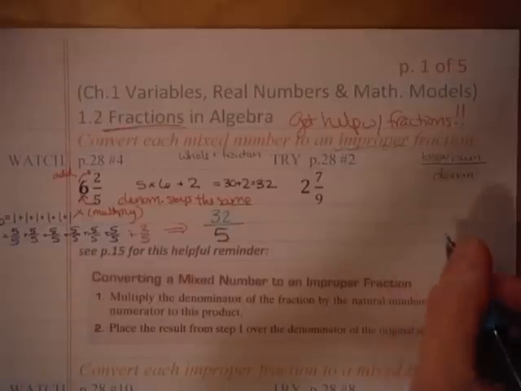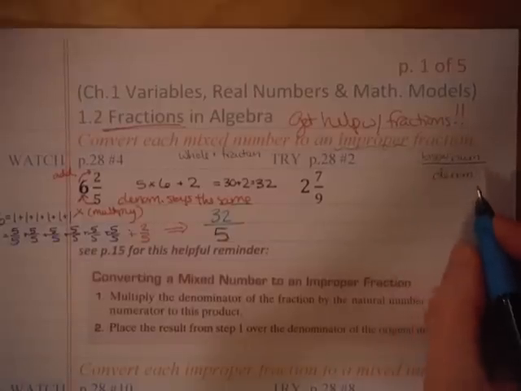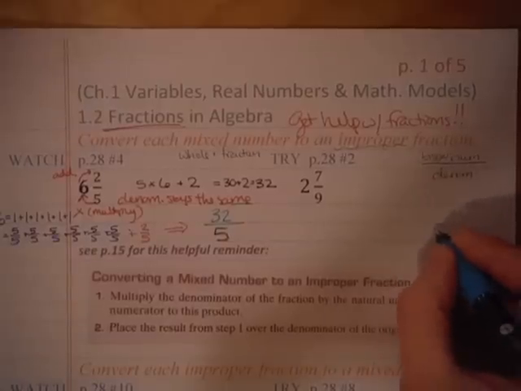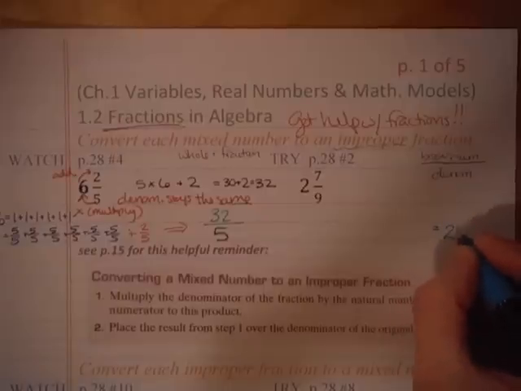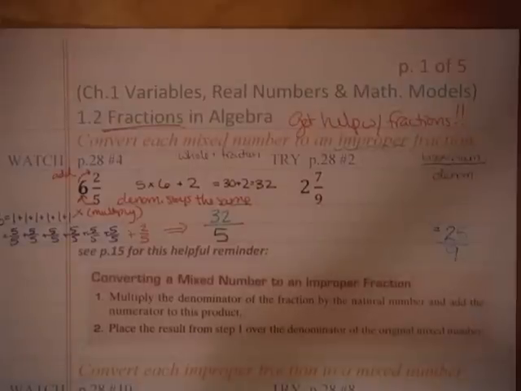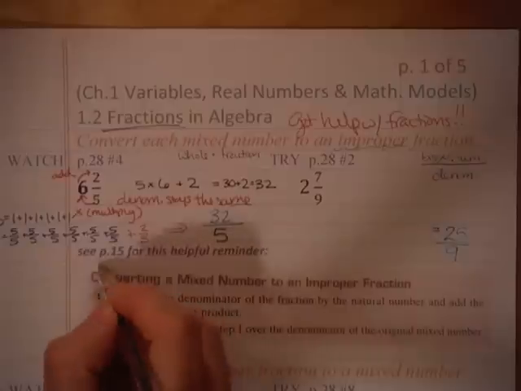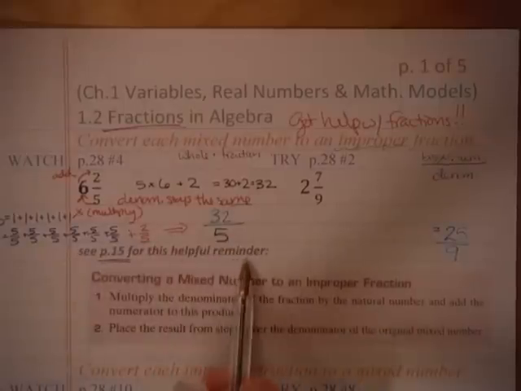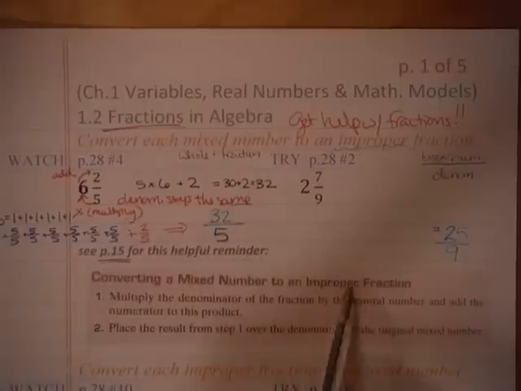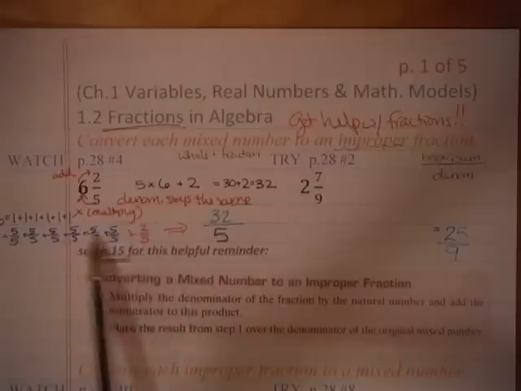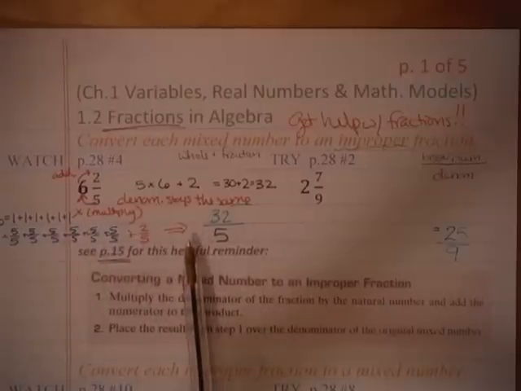Okay, hopefully you've had a chance to pause, because here comes the answer to number 2 as a mixed number. That should be 25 over 9. And again, I'm highlighting some things in the book that should be helpful for you. On page 15 is the book's reminder for how to convert a mixed number to an improper fraction. I try to describe it the way it makes sense to me.